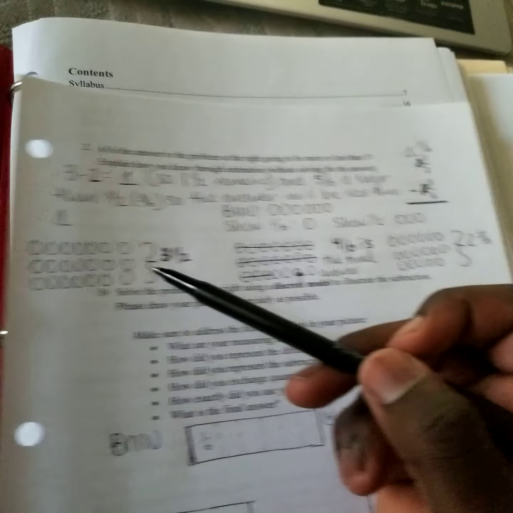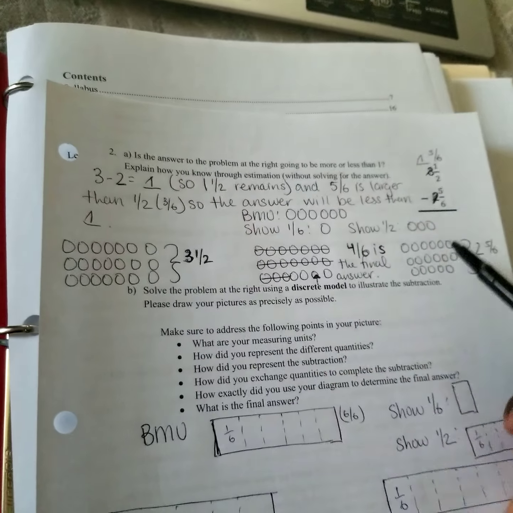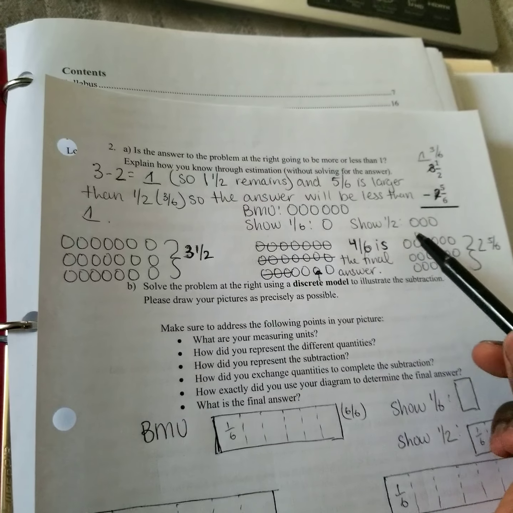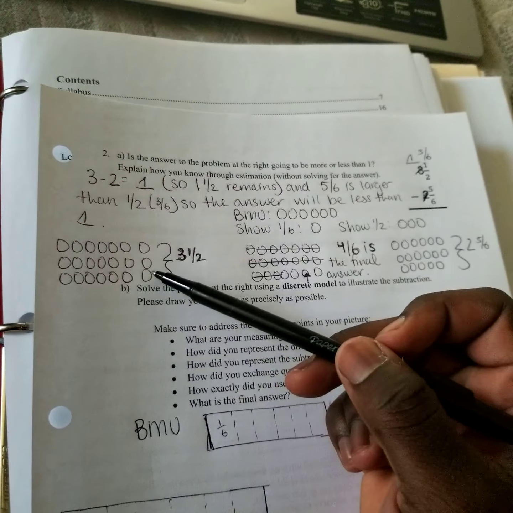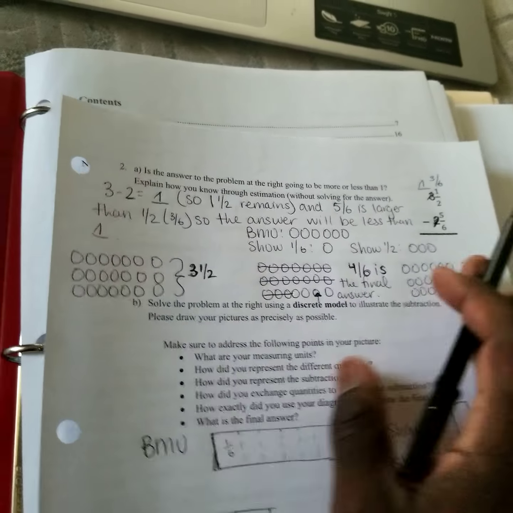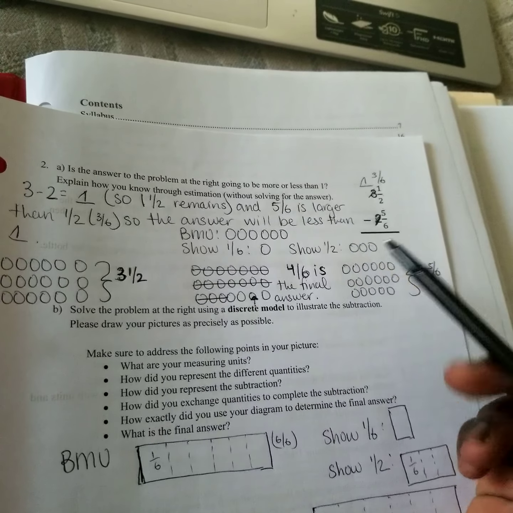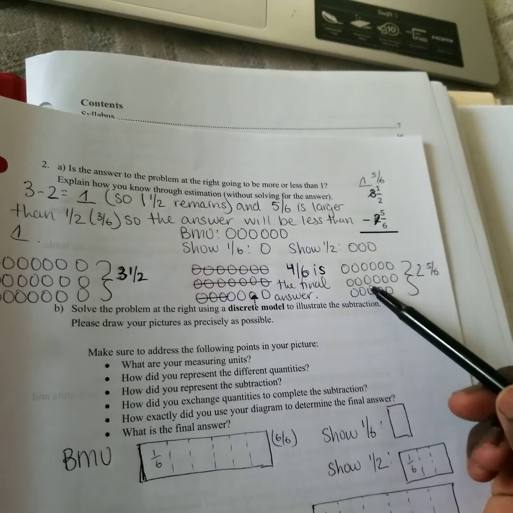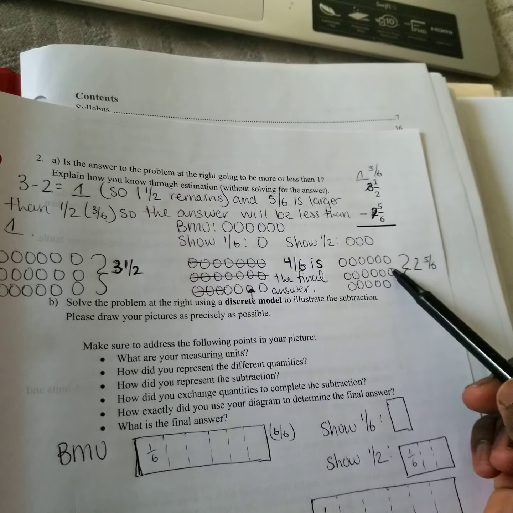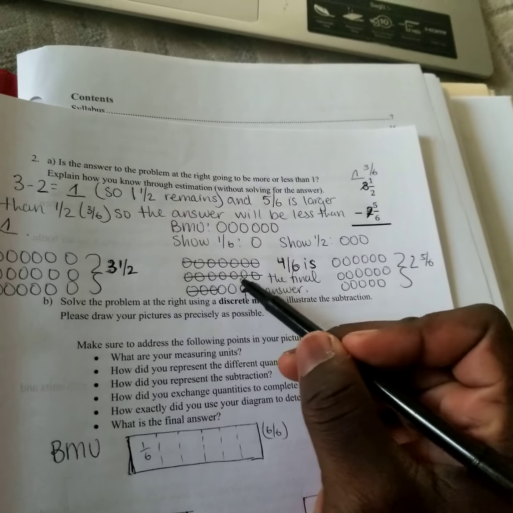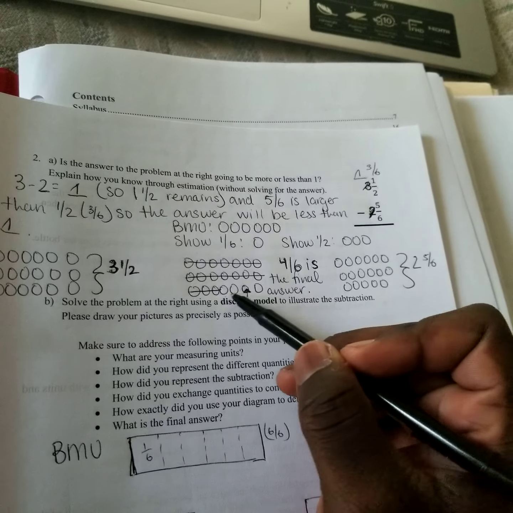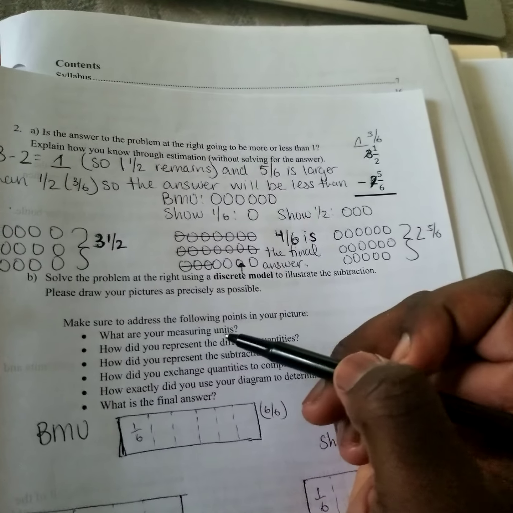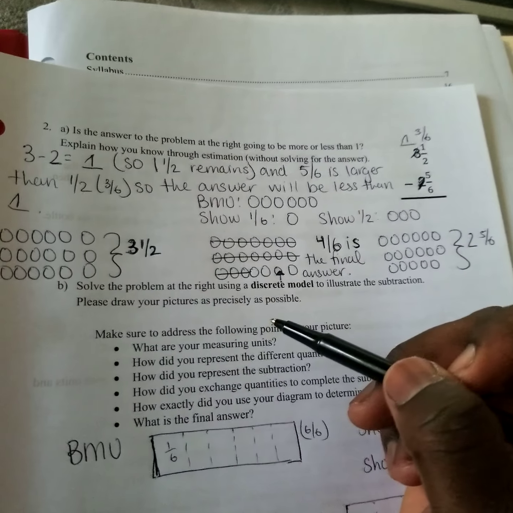I can also say, how many circles do I have here and how many circles do I have here, and subtract. Okay, so I have 21 circles in 3.5. And then here I have 3, 6, 9, 12, 15, 16, 17. Okay, so 21 take away 17, you have 4 left, or 4/6 is going to be your final answer. If you have some questions, let me know.